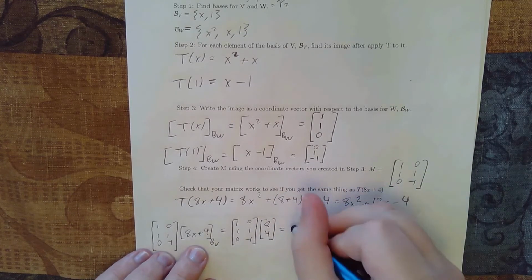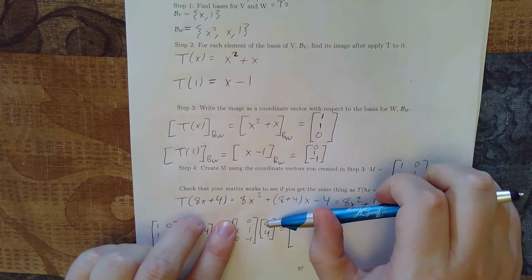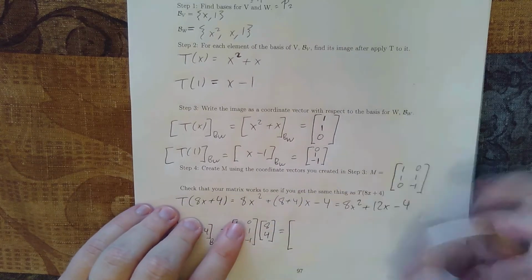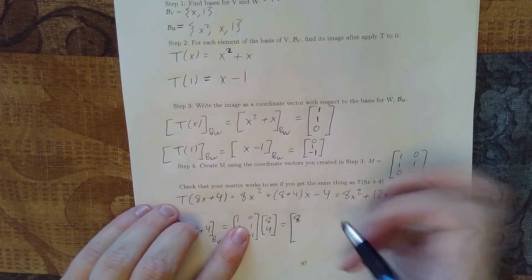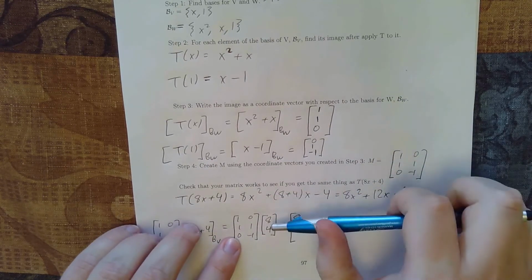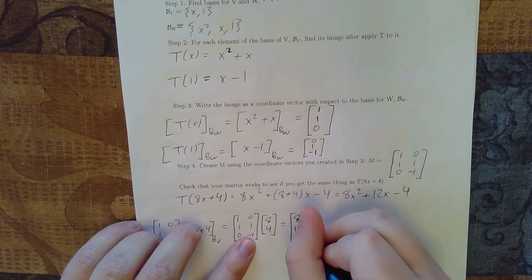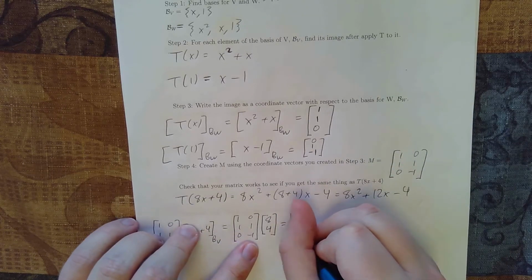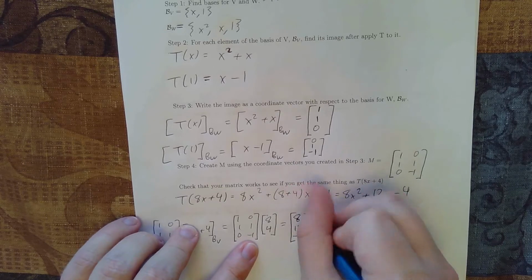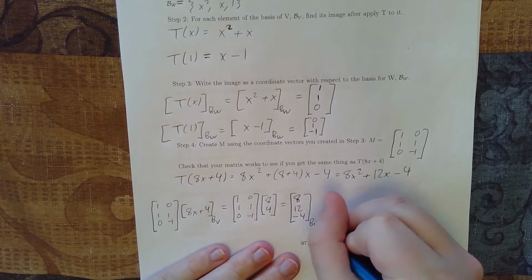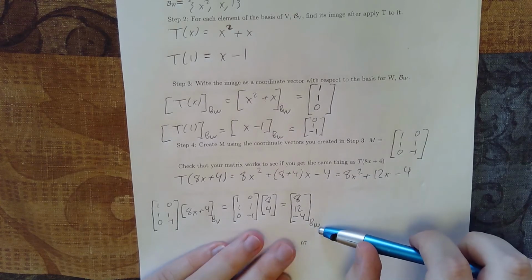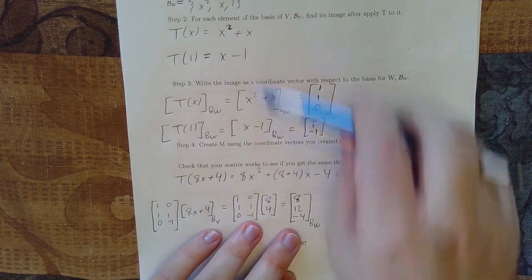And so when we do our multiplication, the first entry is going to be 8 plus 0, so 8. The next entry will be 8 plus 4, so 12. The last entry will be 8 plus negative 4, so it'll be negative 4. And so we need to take 8, 12, negative 4, and we're recognizing that this is a coordinate vector with respect to the basis for W.